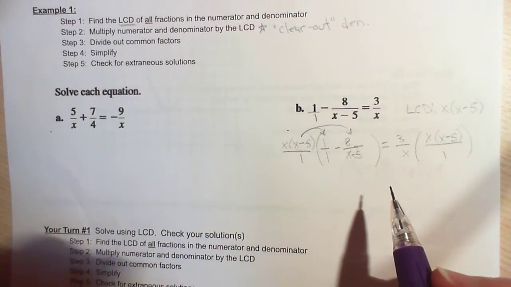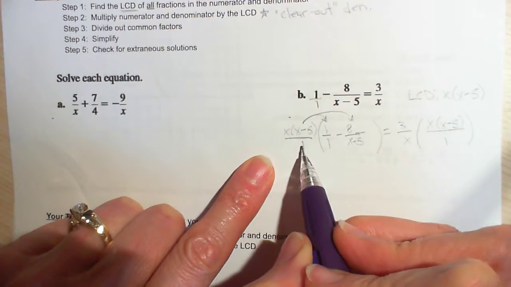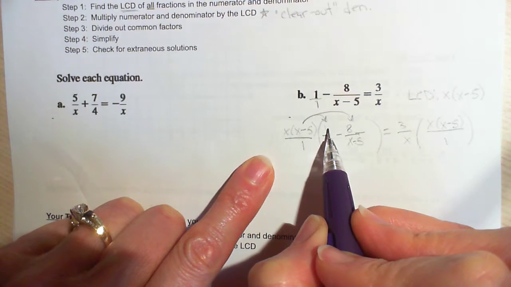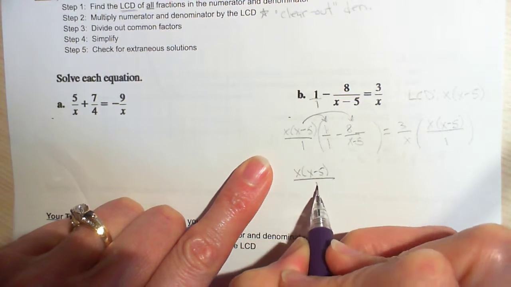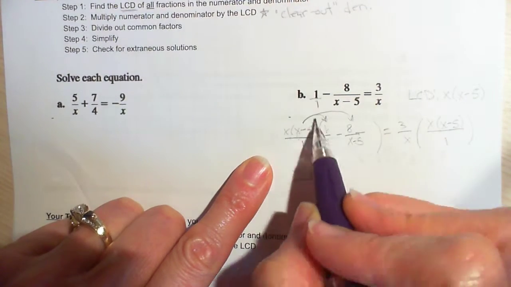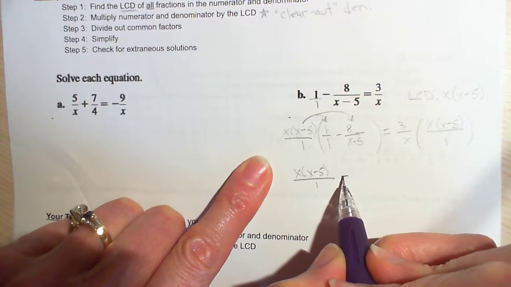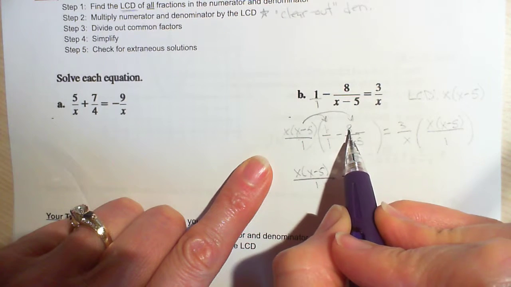So if you look at this, you can think, all right, when I multiply fractions, I multiply the numerators and I multiply the denominators. So if I picture multiplying this numerator, I'm just going to have x times x minus 5 all over 1. So that's these two. Now when I multiply this by the second fraction, I'm going to have the minus in there. In the numerator, I'm going to have x times x minus 5 times 8.